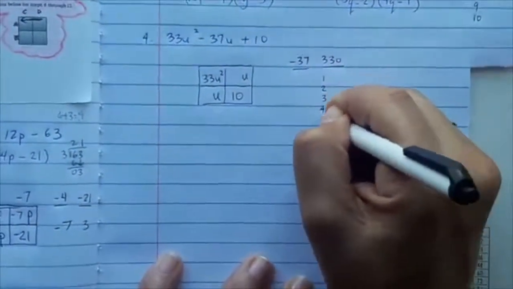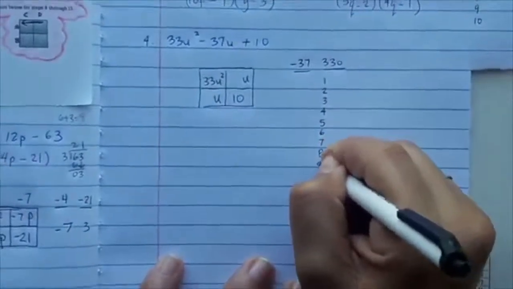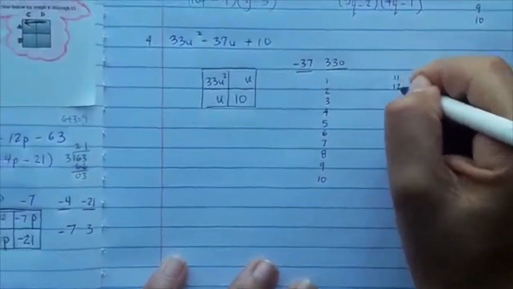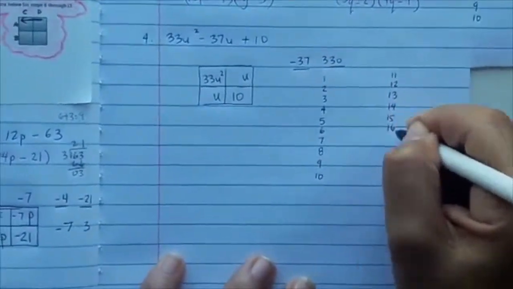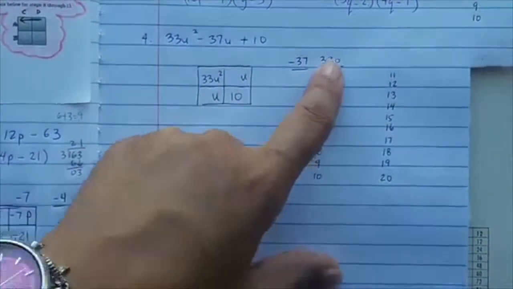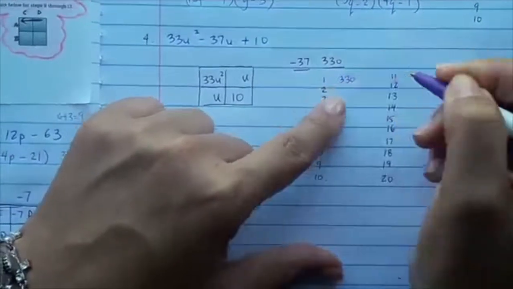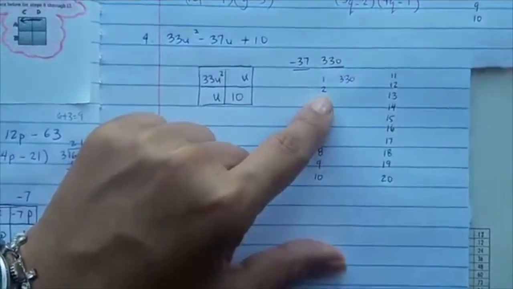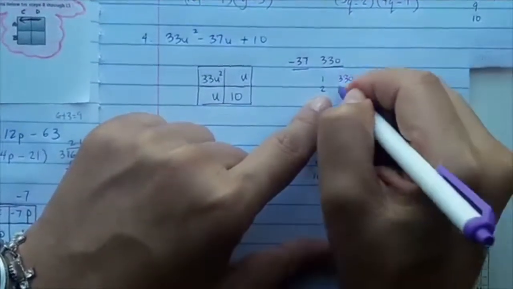So we start breaking this down. I'm actually going to break this down all the way to 20, because I'm not sure what number I need, and then I'm just going to work from there. This is a listening check. Circle 20. So 1 times what? 1 times 330 is 330. 2 times half of 330 is 150 and 15, so 165.